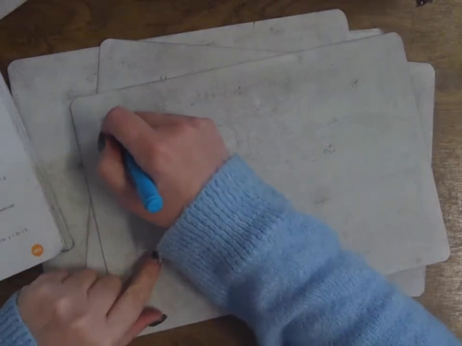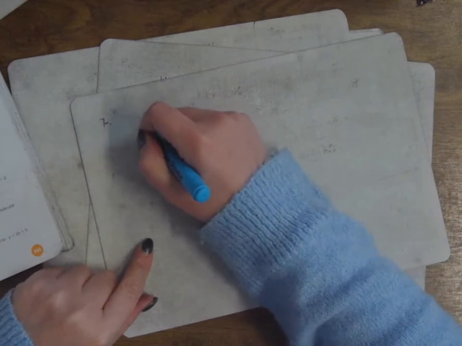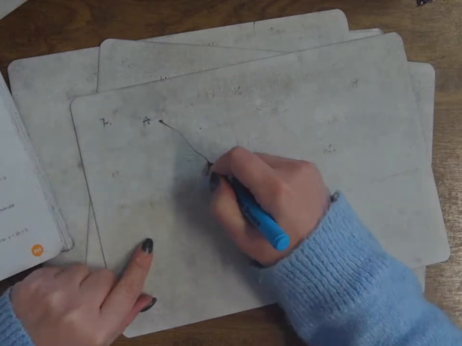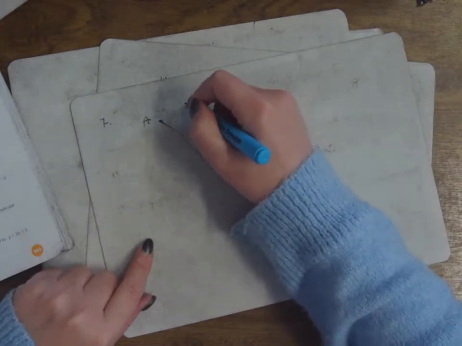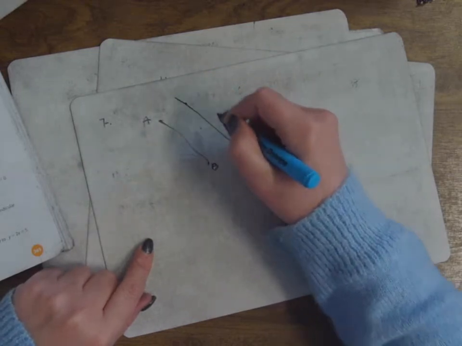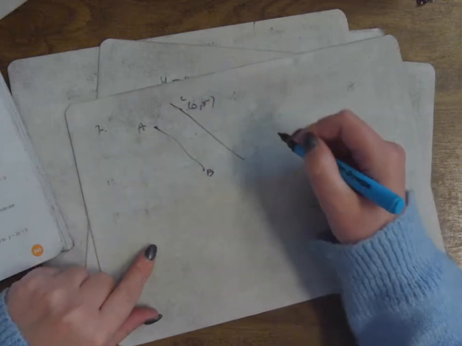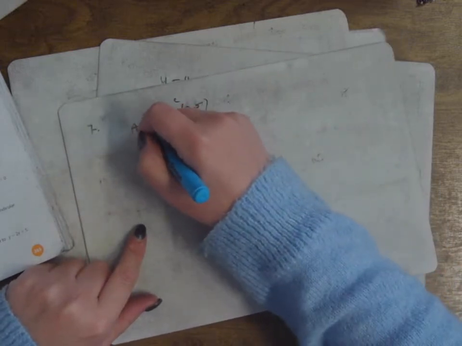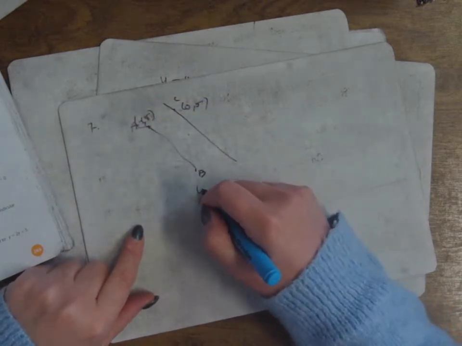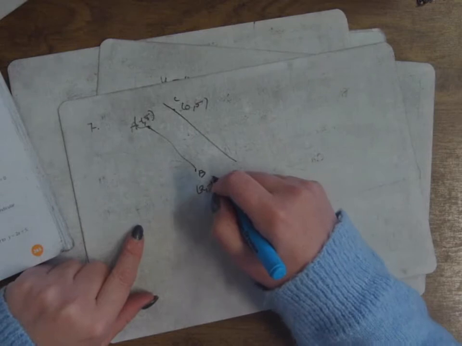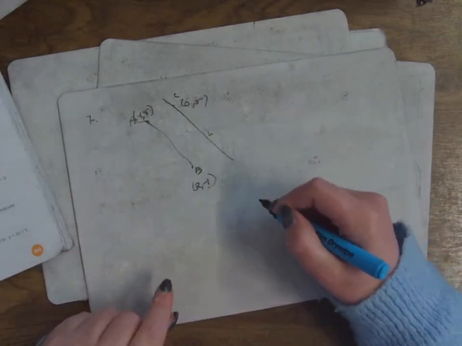Number 7. Right, in the given diagram, so we have points A and B are on one line. So there's A and B. The point C is on another line. So C is 0, 5. And I have minus 1, 5. And I have 2, minus 1 for B. Is that okay? So the line L, they tell me they're parallel.